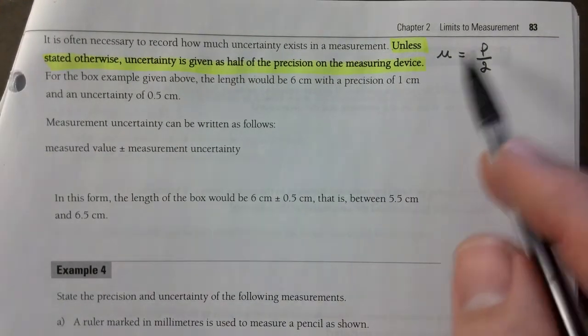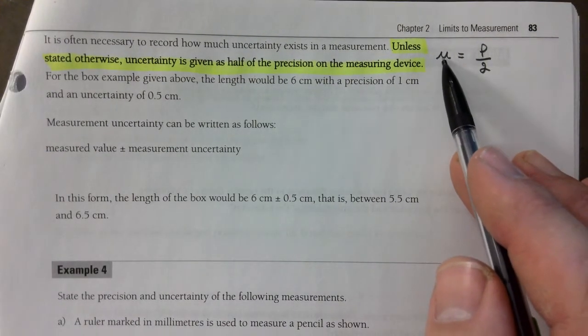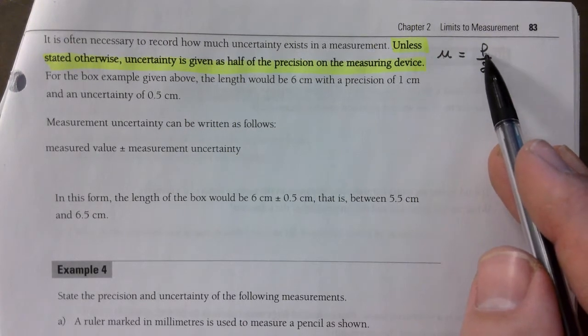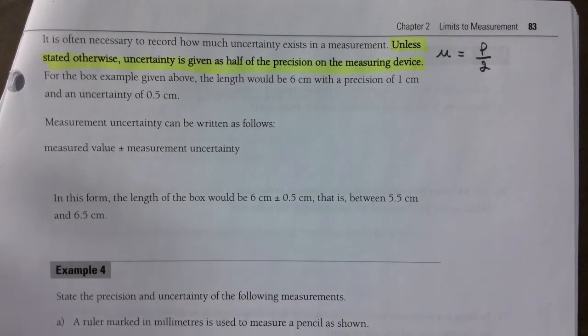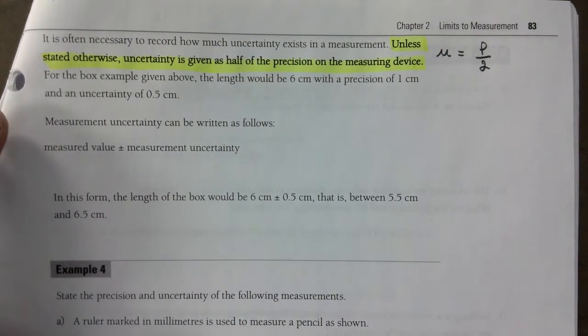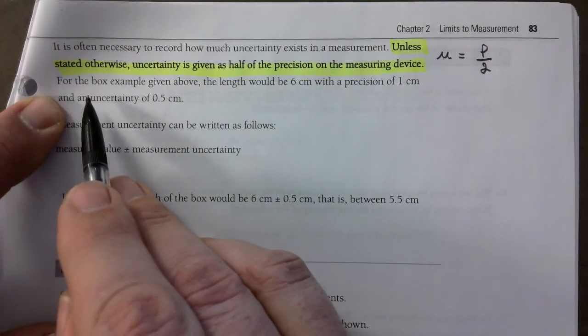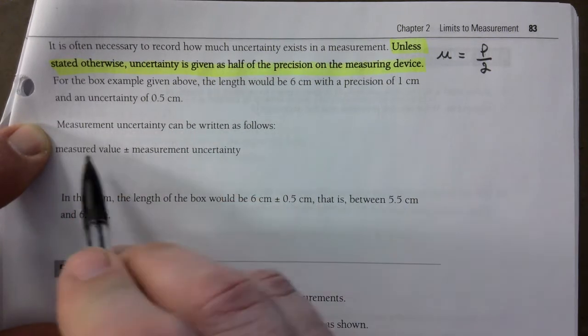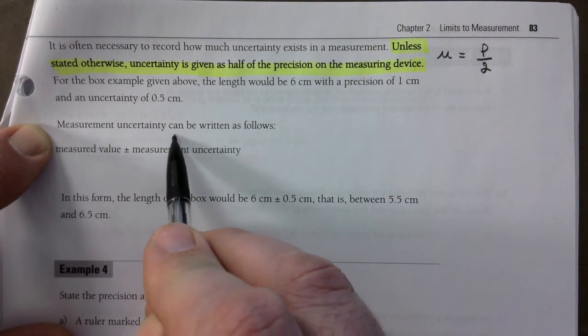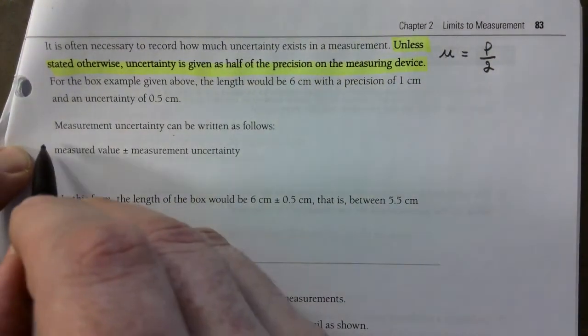I just made this one up right now, so I'm assuming that you will know what uncertainty is, and that P is precision in this unit. That's all we're doing. I'm not going to give you another; uncertainty is always U, precision is always P. I will skip some of that. Measurement uncertainty can be written as follows. I want you to box this in.